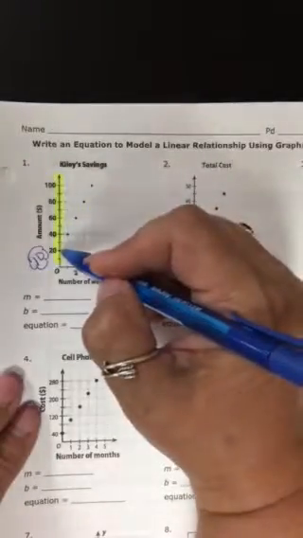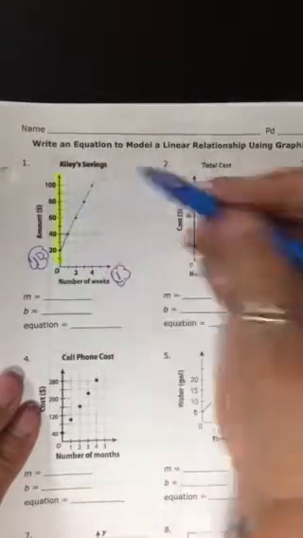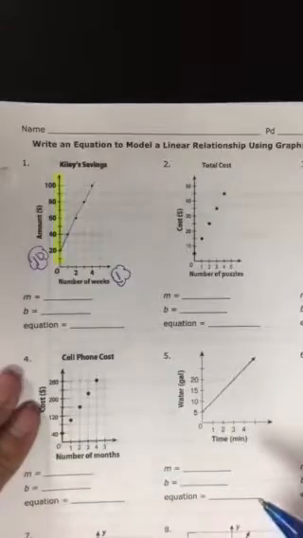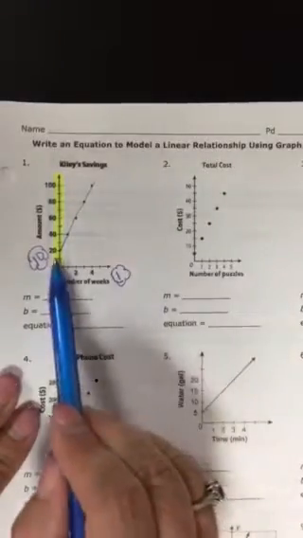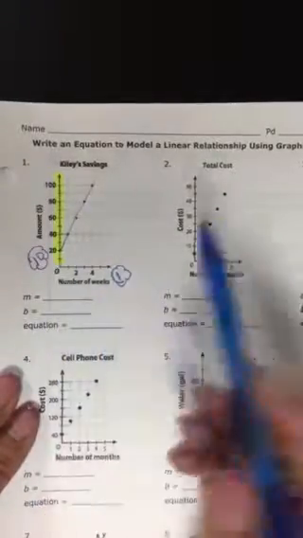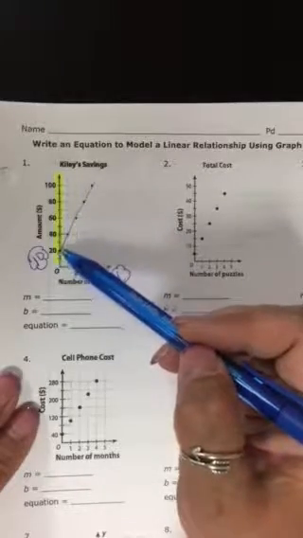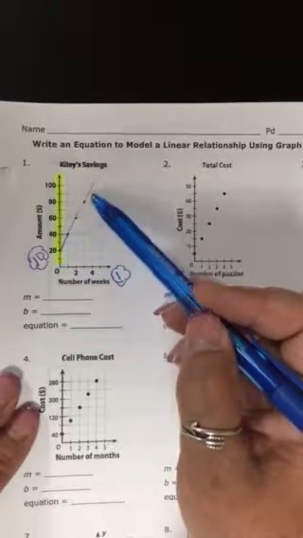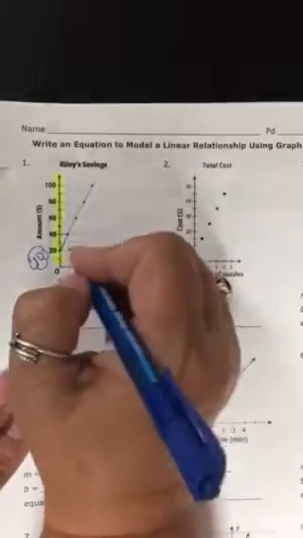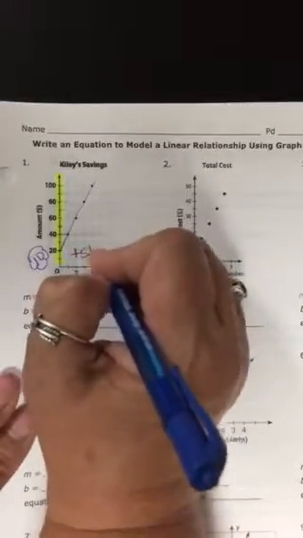The next thing I want you to do is look and decide if it's a positive or negative slope. Now, when we're reading from left to right, because that's how we read, if we're going up, that is going to make it a positive slope. So this one is actually a positive slope.